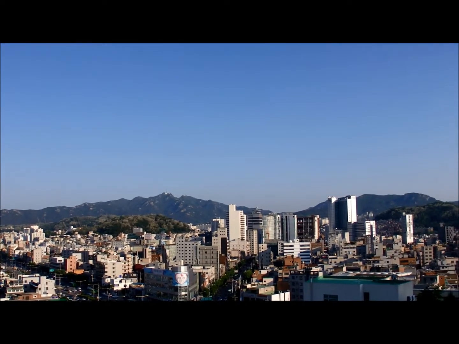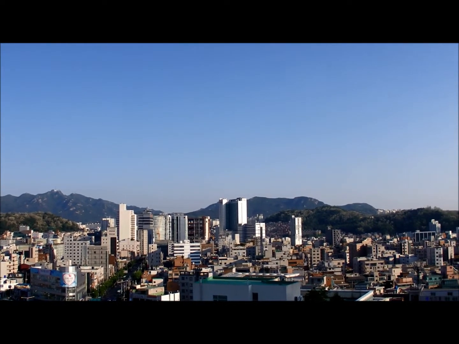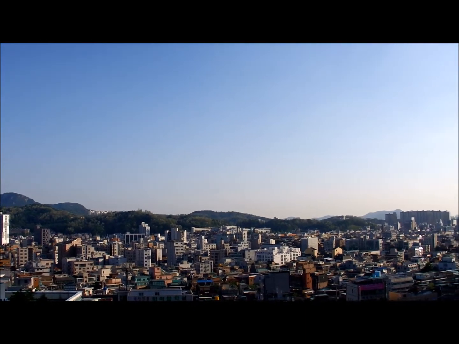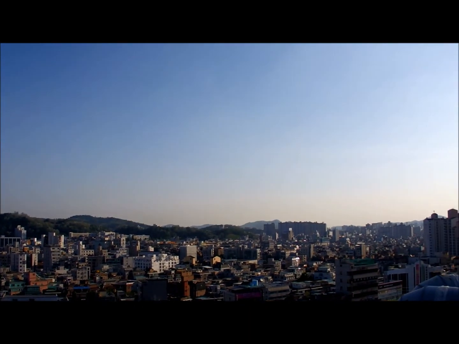It's a beautiful day with a fine view, and I'm going to use this location to demonstrate geoengineering. Let's begin by talking about condensation trails.